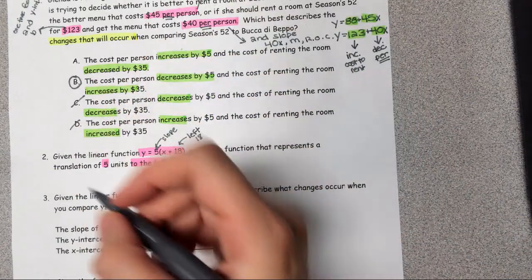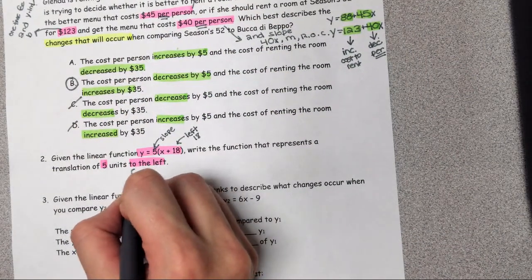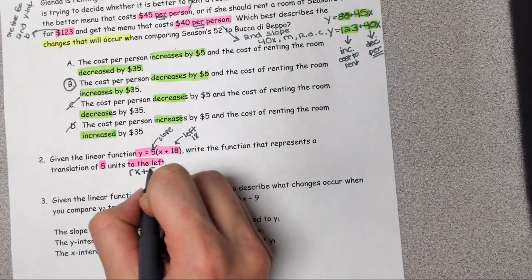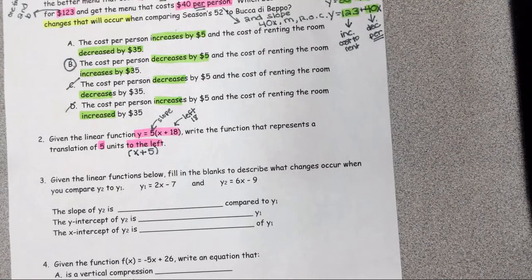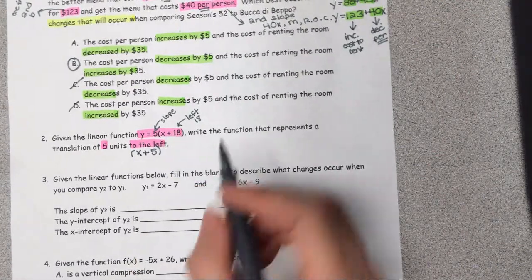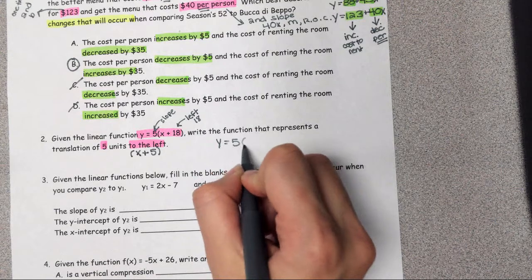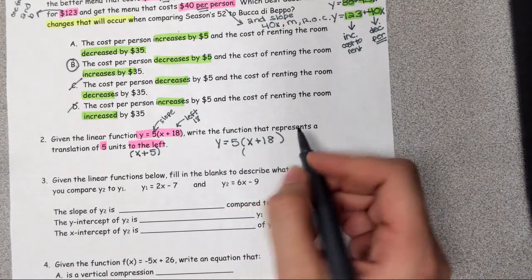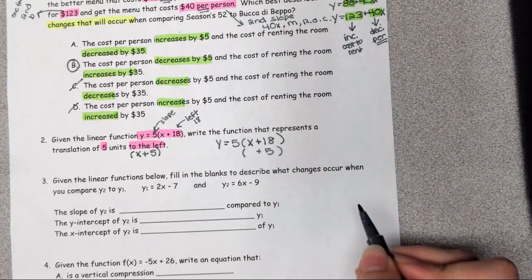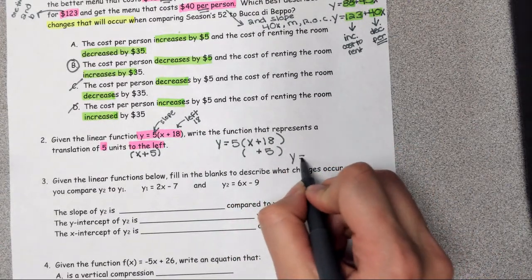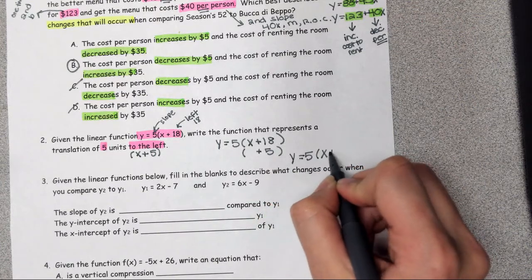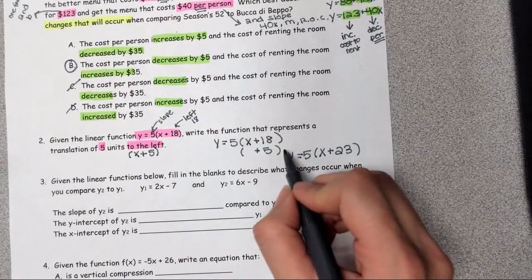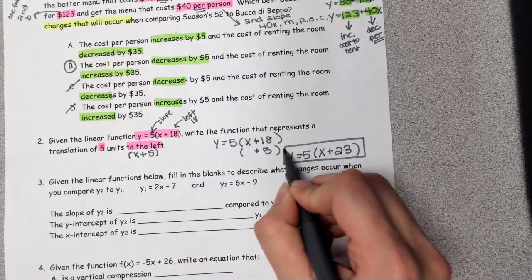Okay, and over here, to go 5 units to the left, we're going to add, because it's the opposite, 5. So I'm going to take this equation that I'm starting with, y equals 5 parentheses x plus 18, and I'm going to be adding some more inside the parentheses. So my final equation is going to be y equals 5 parentheses x plus, what's 18 plus 5? 23. And that is your final equation.